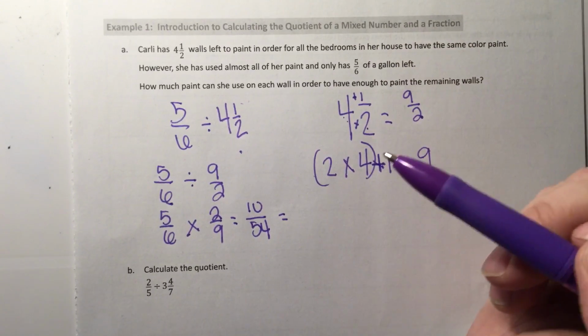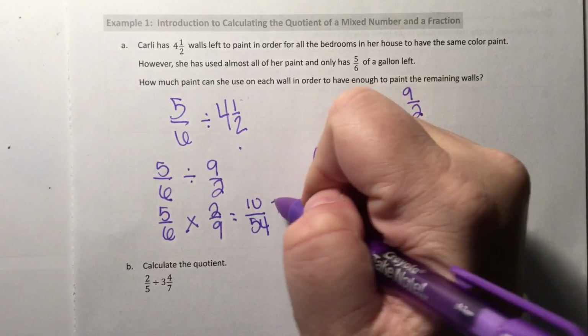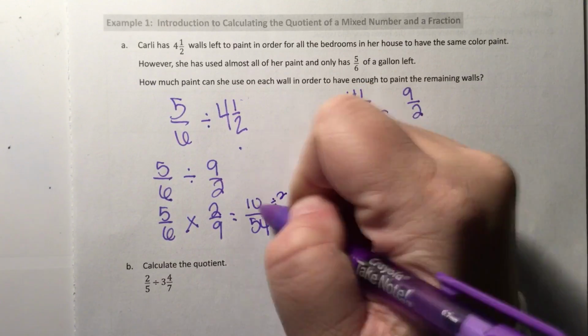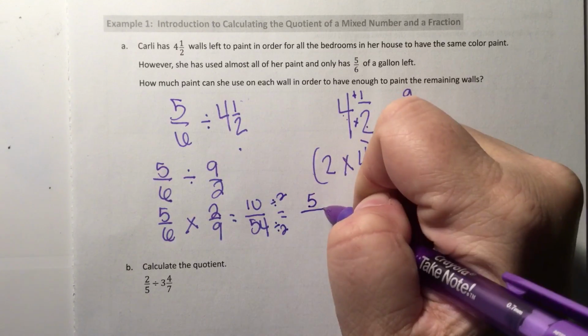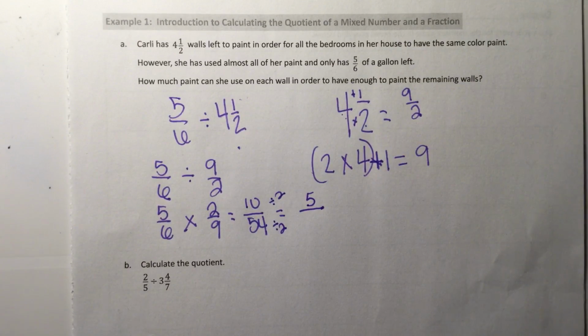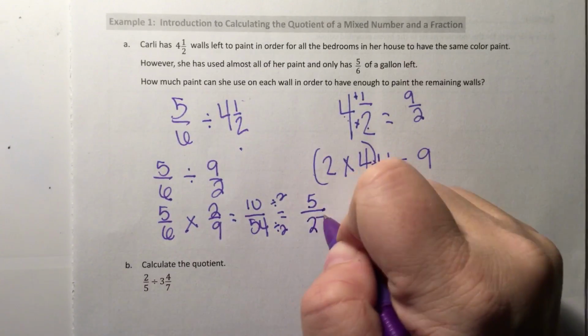These are both even numbers, right? Can we reduce them? Let's divide by 2. 10 divided by 2 is 5. For 54, half of 50 is 25, and the 4 left over divided by 2 is 2, so 25 and 2 equals 27.